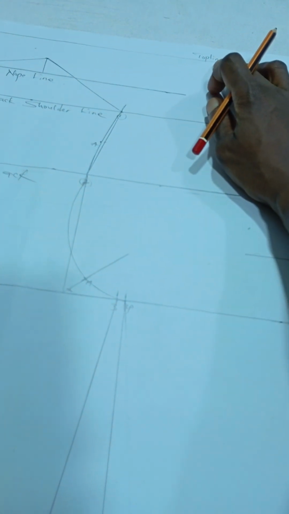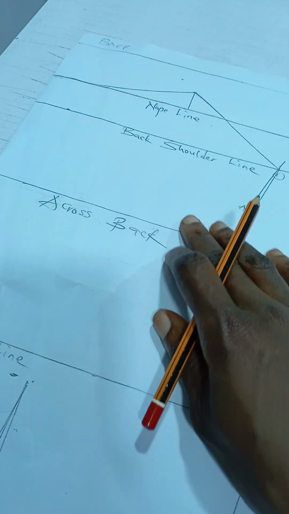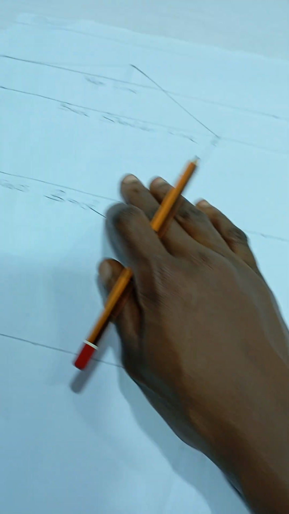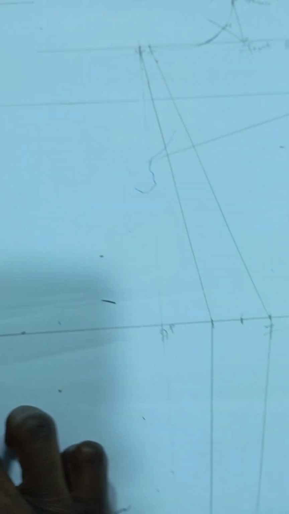Okay. The next thing you do, and you also have the front. You can see the front. You also have the back. You can see the back. Okay. The next thing you do is to get the waistline. How do you get this waistline?